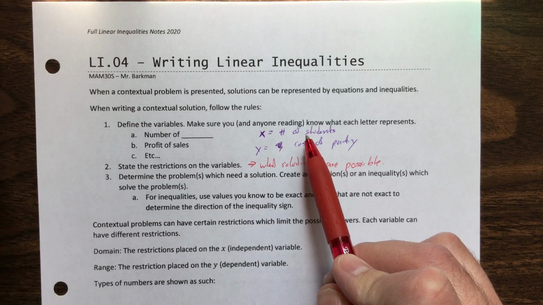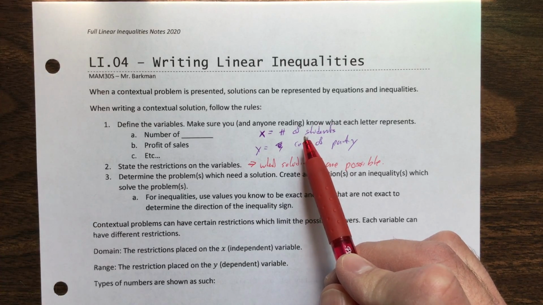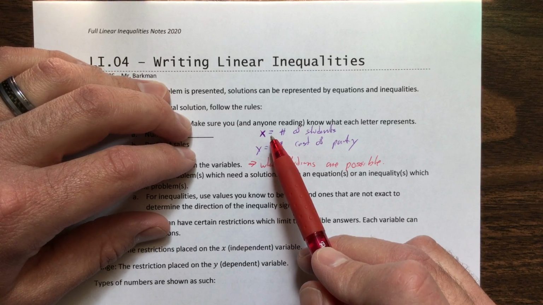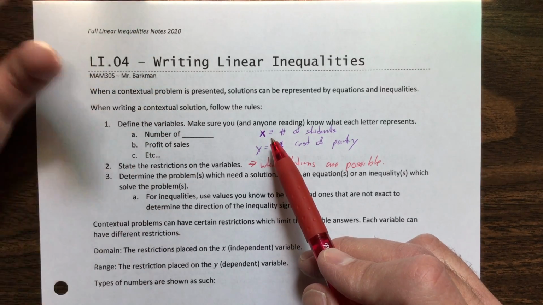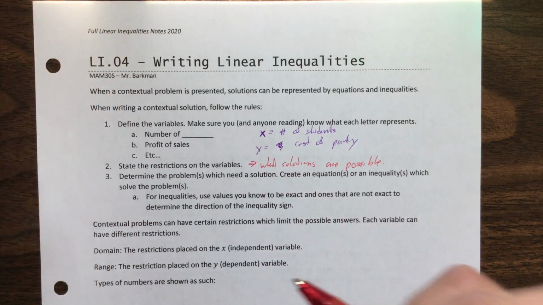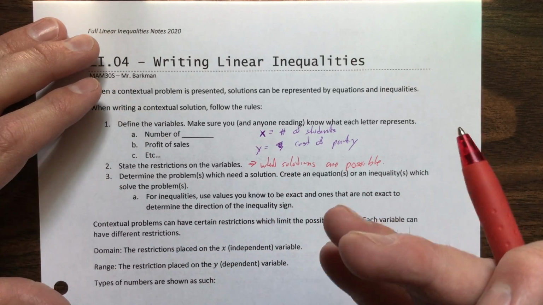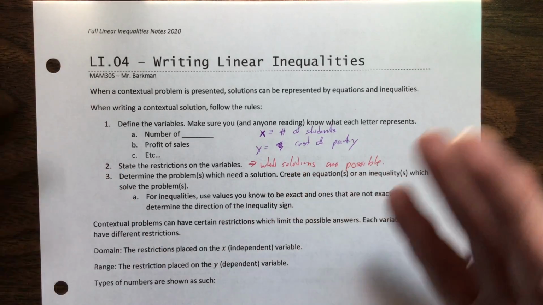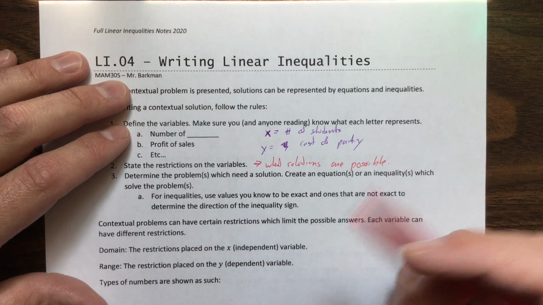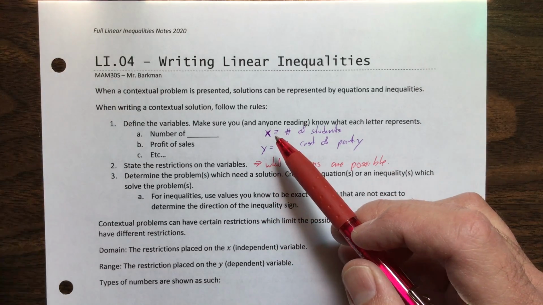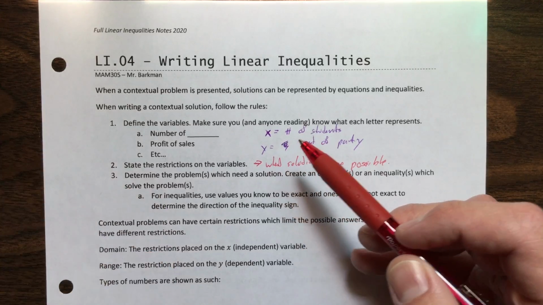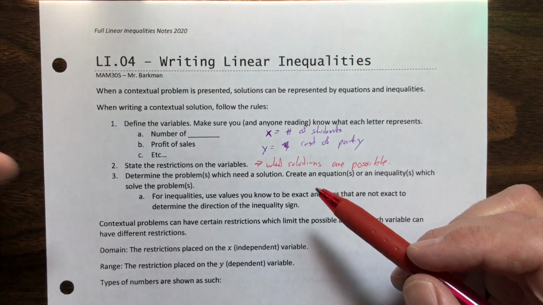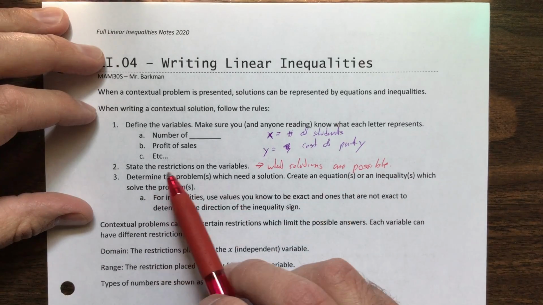a negative number of students? No, it has to be positive. Can we have a decimal number of students? No, you can't really invite half a person. Even if that person, and this might sound morbid, were missing a limb, they're still considered a full person. They're not part of a person. So we can only have whole numbers of people, and they have to be positive. That would be one of the restrictions, and costs would have different restrictions.